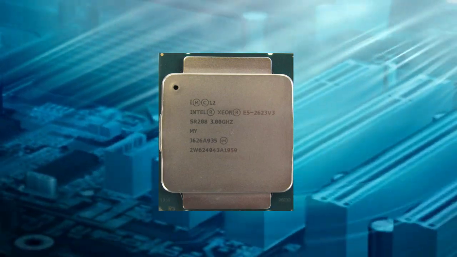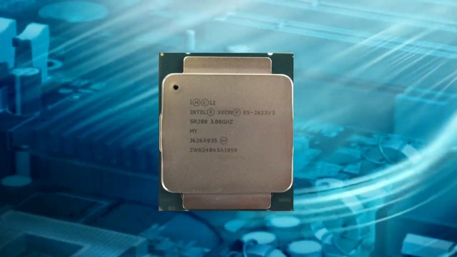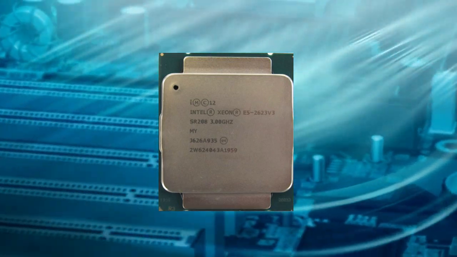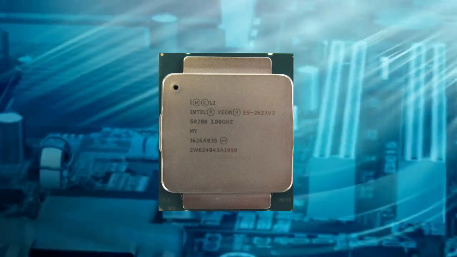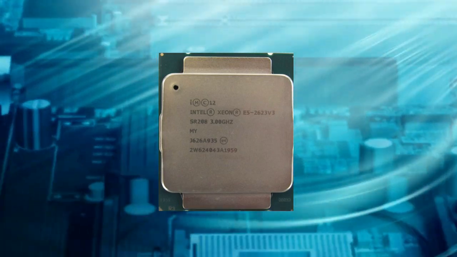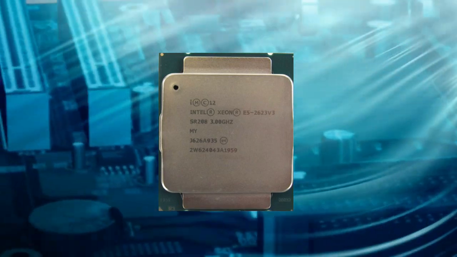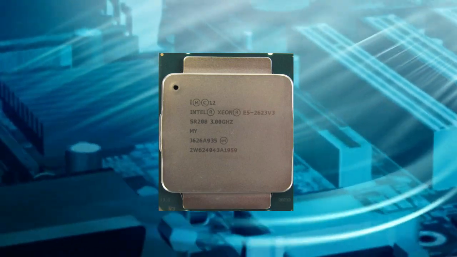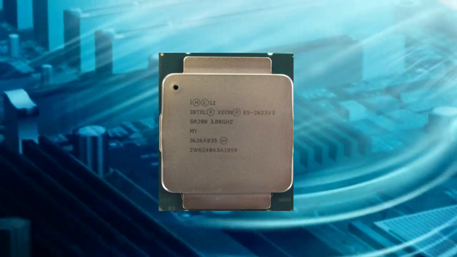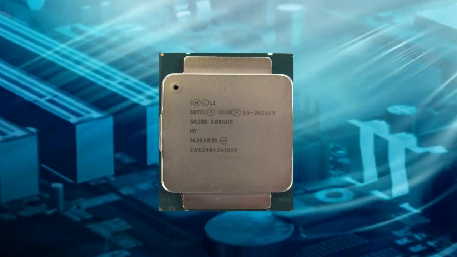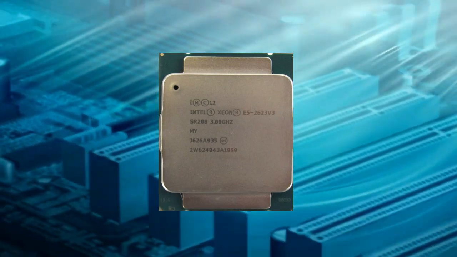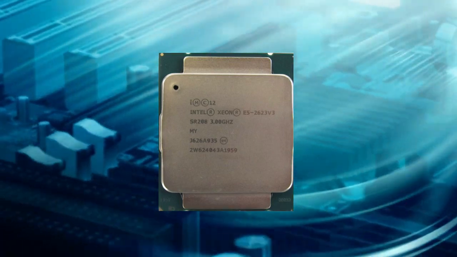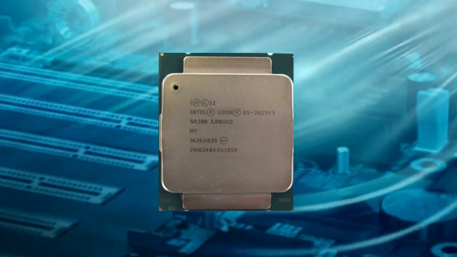Clock speed. The base clock speed of the Intel Xeon E5-2623v3 CPU is 3.0 GHz. This is the speed at which the CPU operates under normal conditions. However, the CPU can also operate in a turbo boost mode, where it can dynamically increase its clock speed to up to 3.5 GHz, depending on the workload. This allows the CPU to provide additional performance when needed, without compromising on power consumption.